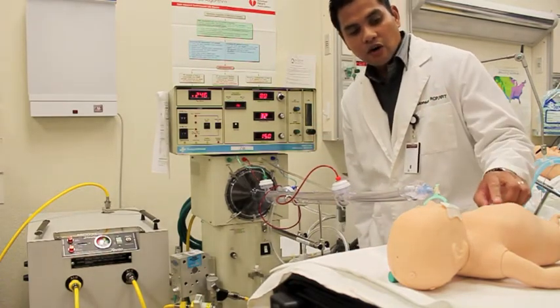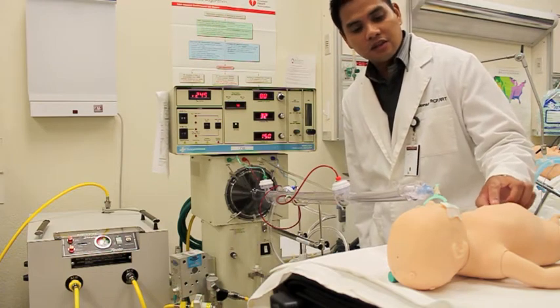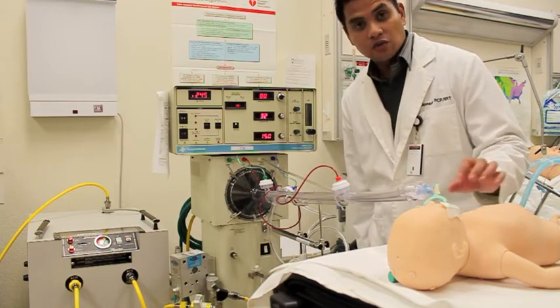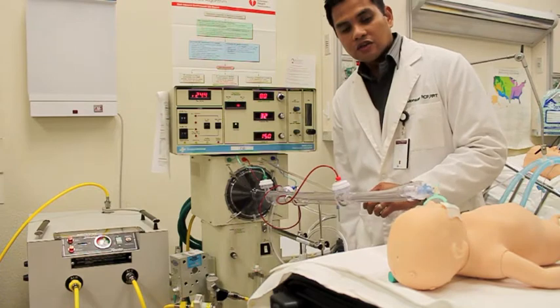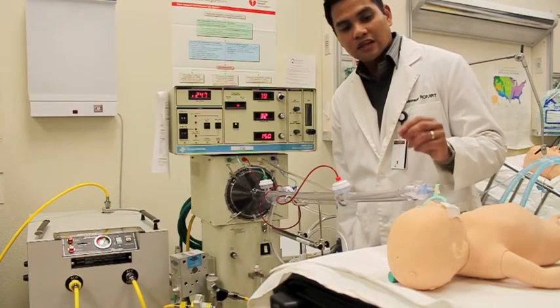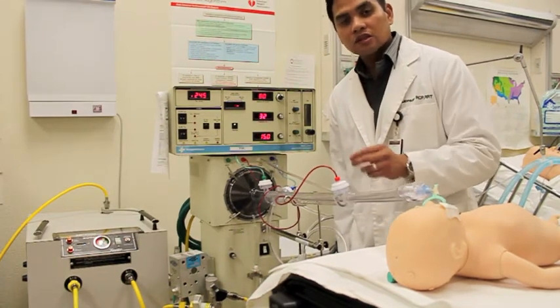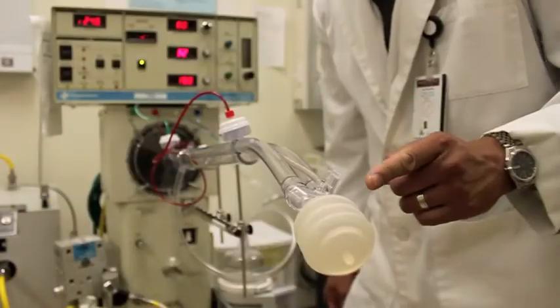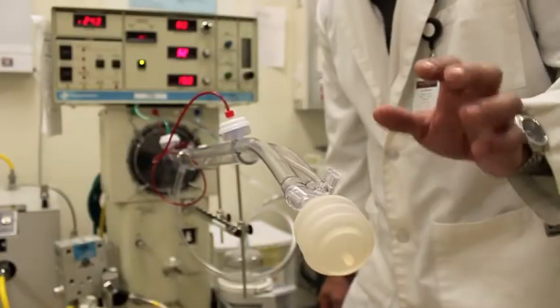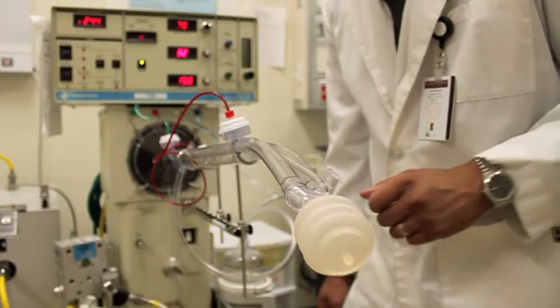But right now it's very hard to see the oscillation on the mannequin because the skin on the mannequin is very thick. So in a little while, what I'd like to do is connect my test lung so you could actually see exactly what the oscillator is doing to a lung. So I put on my test lung here so you can see the exact vibrations of what this oscillator is doing.